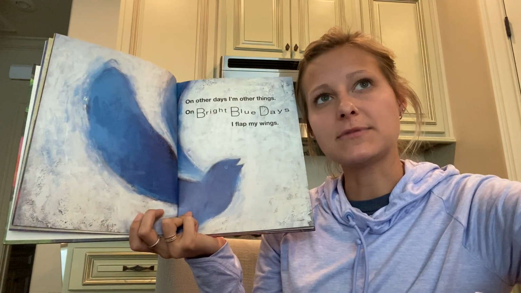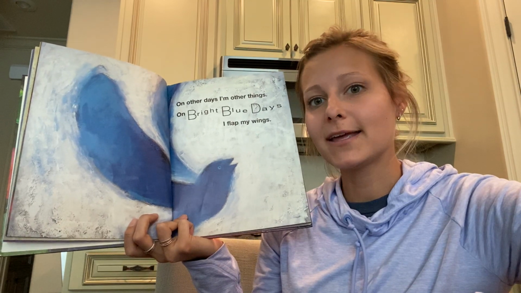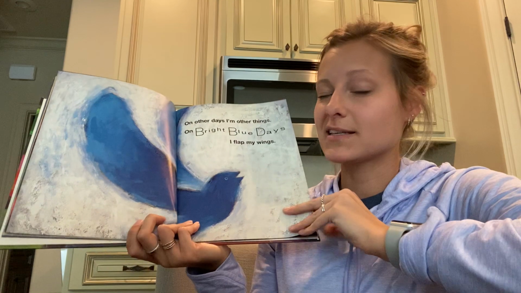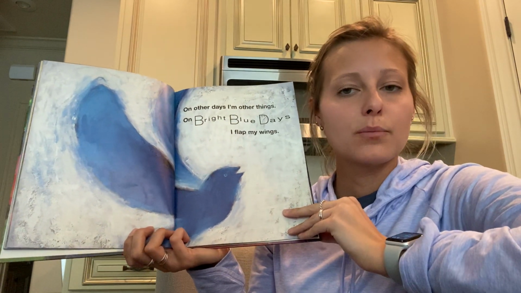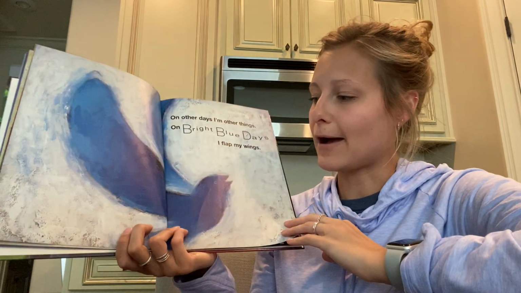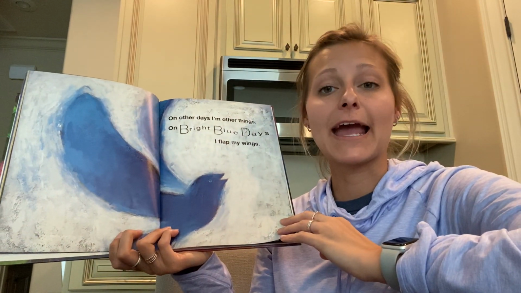There's this phrase that sometimes people use, free as a bird. So I think this is all about being free. The color blue can also be used for peaceful sometimes. So I would say this would be free and peaceful.